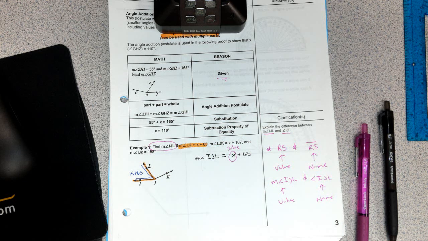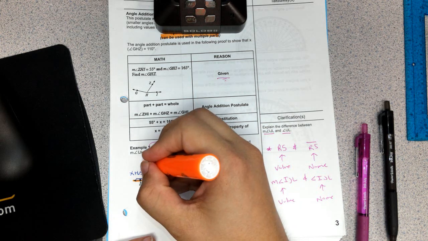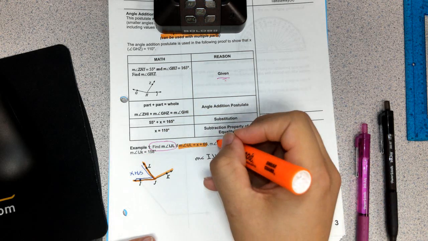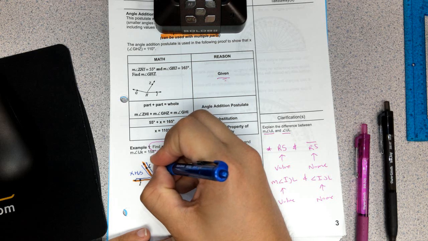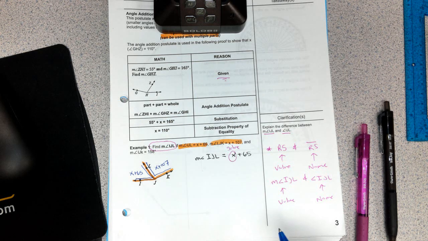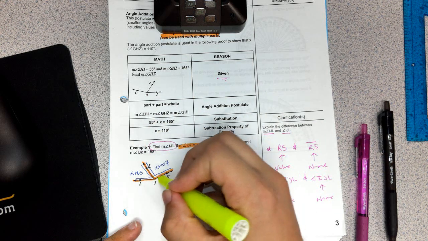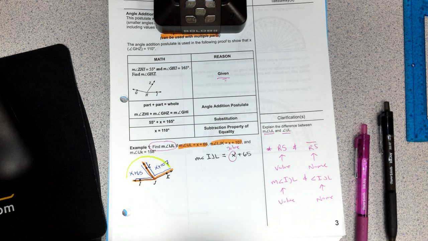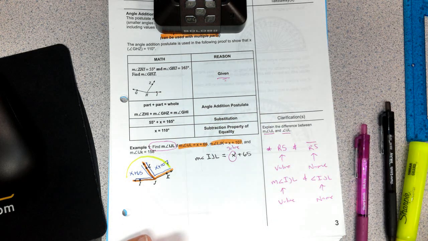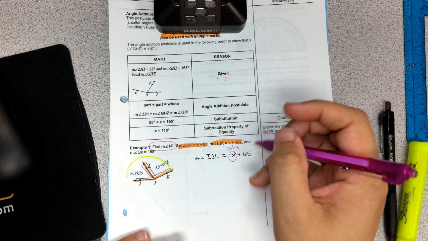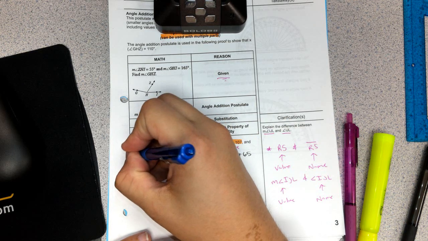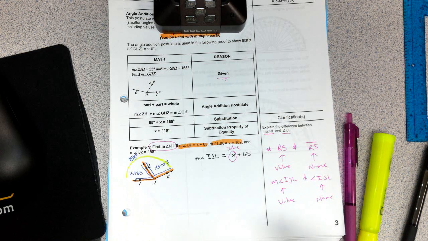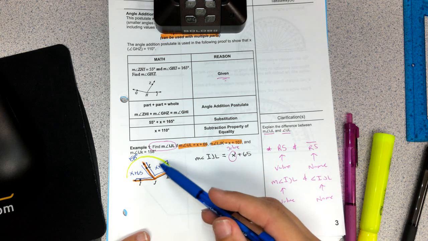Then it says the measure of angle LJK is X plus 107, so LJK, X plus 107. And then it says the measure of IJK, so I to J to K, which we'll do in black, is equal to 158 degrees. So if you look at this, it kind of looks like a part plus a part equals a whole.